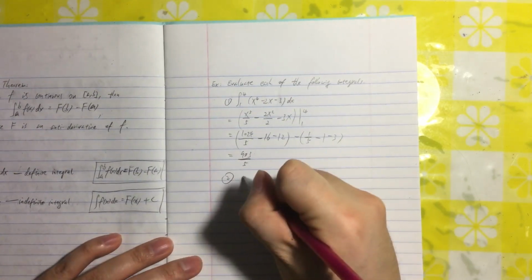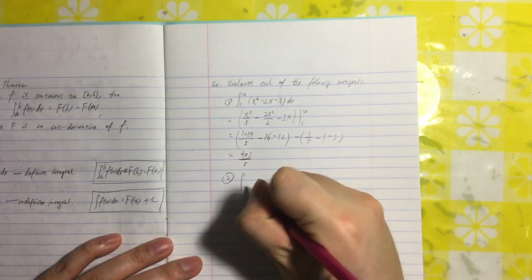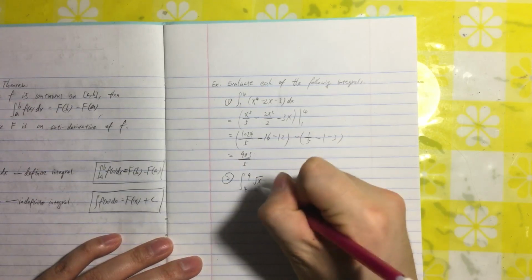Next, the integral from 4 to 9 of square root of x dx.